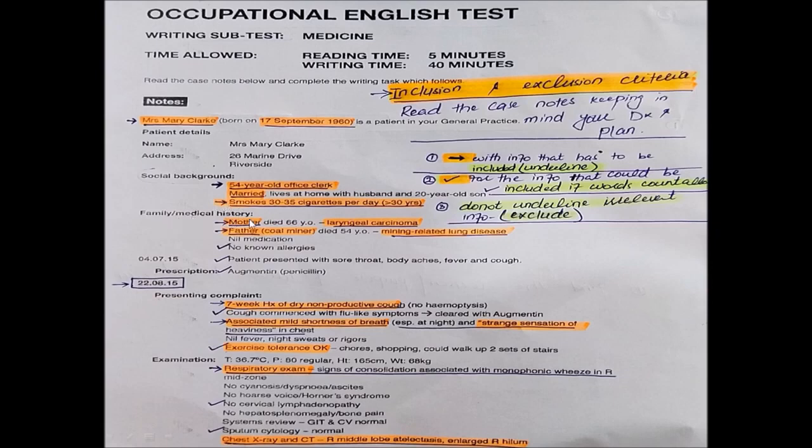Okay. Family and medical history. Mother, 66 years old, died of laryngeal carcinoma. This is very important, so we have used an arrow mark. Father, a coal miner, 54 years old, mine-related lung disease. This is again very important, and we have used an arrow mark as well. Nil medication, no known allergies, patient presented with a sore throat, body aches, fever and cough. So we are using a tick mark here. If our word count allows, we will include this information in our letter.